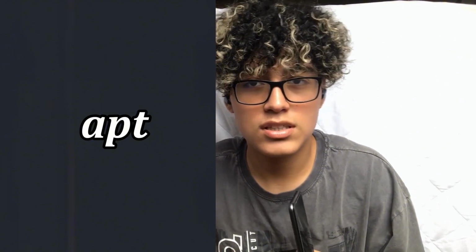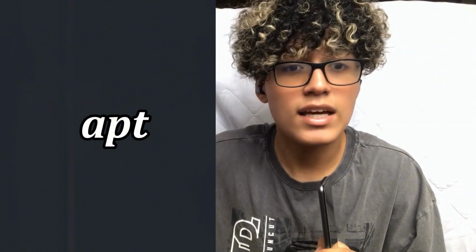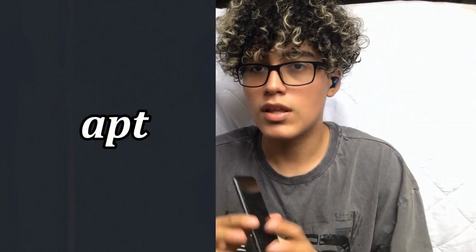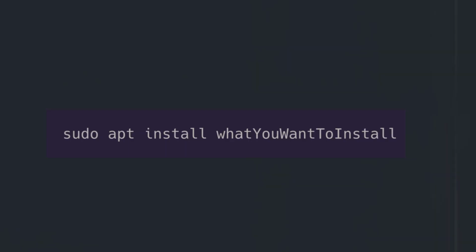And the last one stands for APT, which is an acronym for Advanced Package Tool. So with that command, we can install stuff. For example, sudo apt and just the name of the thing that you want to install.